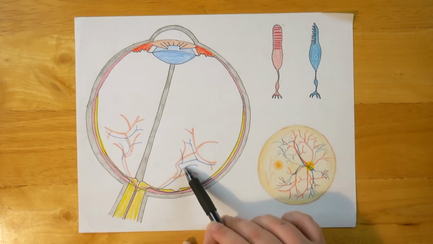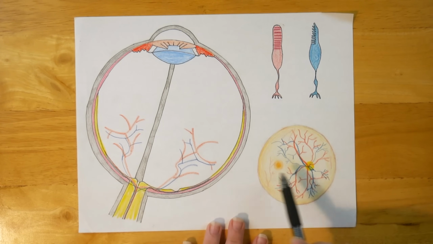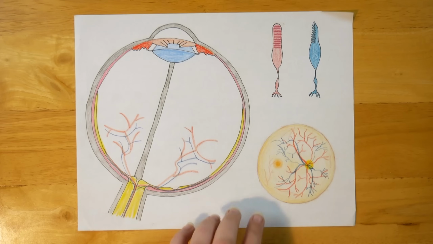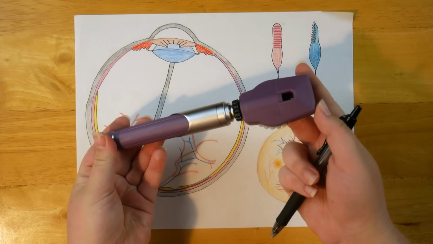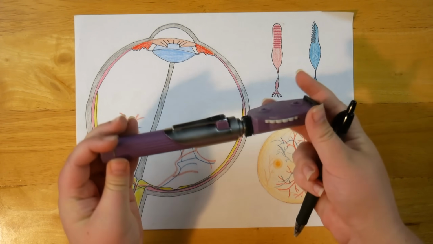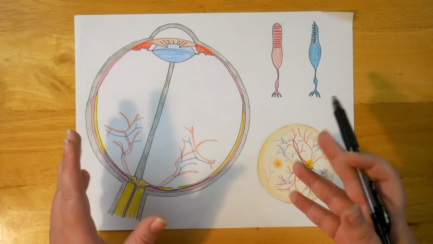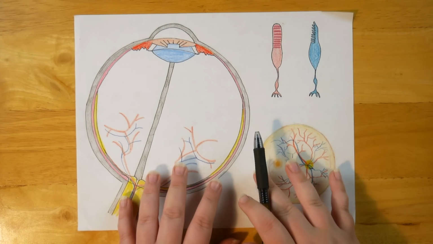We can see the blood vessels here. We can see the optic disc. And I'll be able to take a look at that with my little ophthalmoscope here. So let's go ahead and move on to testing your visual acuity.